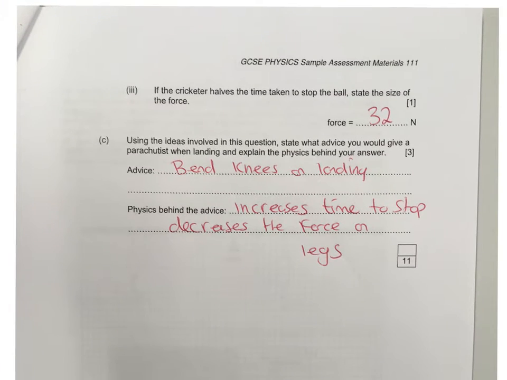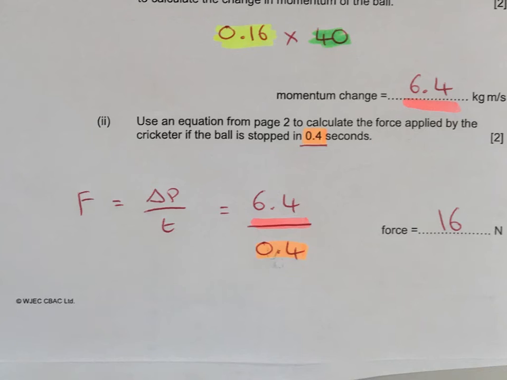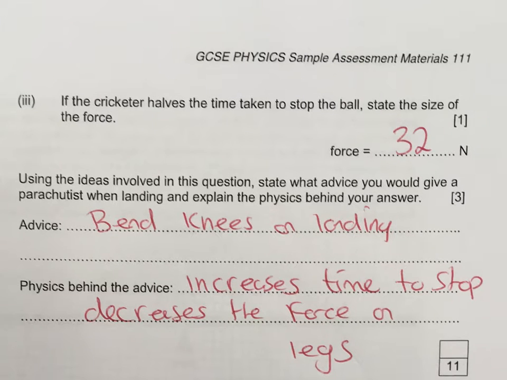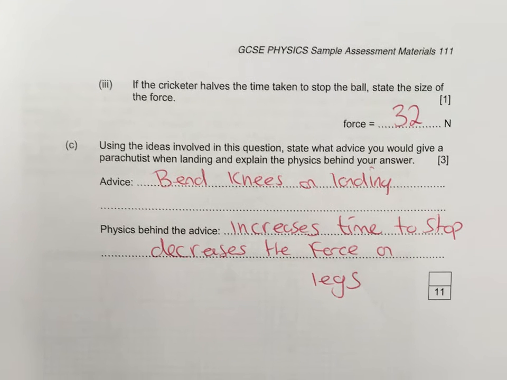If the cricketer halves the time taken to stop the ball, the force is going to increase, isn't it? Because you're halving the time. You could decrease the time yourself to see, but I guarantee it's going to increase the force. So for 1 mark, I didn't show my workings out. I just told them it increases. What advice would you give?